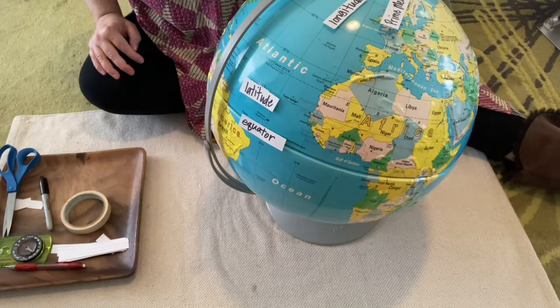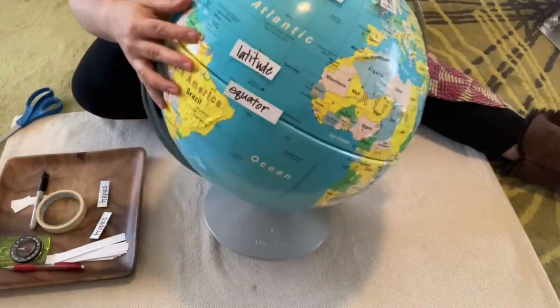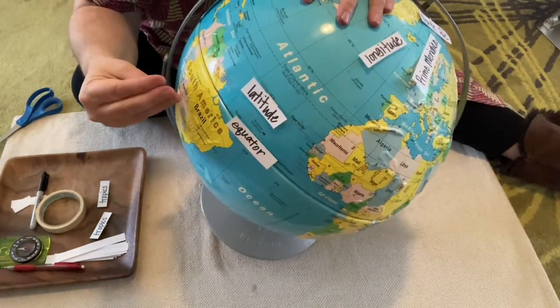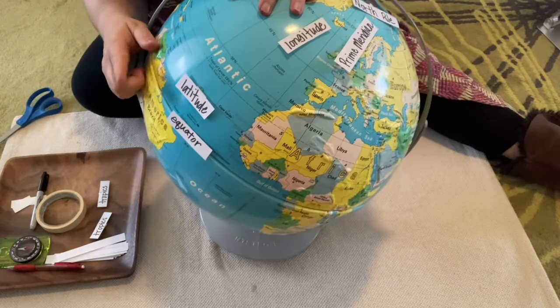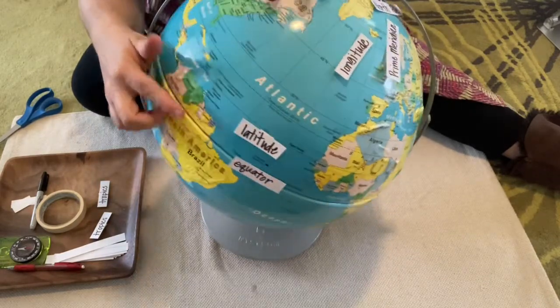Okay. Now, as we know from our studies of the Earth's rotation, the equator receives the most direct rays from the sun. And so it is the warmest place on our Earth.